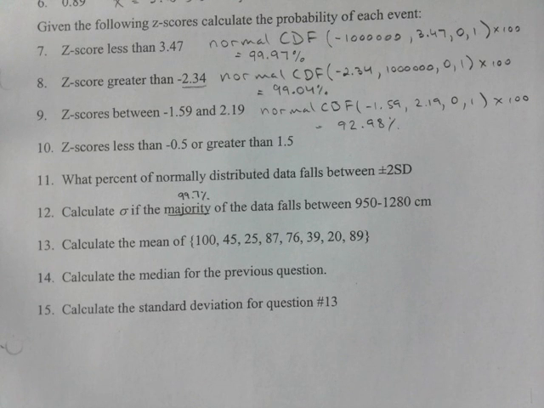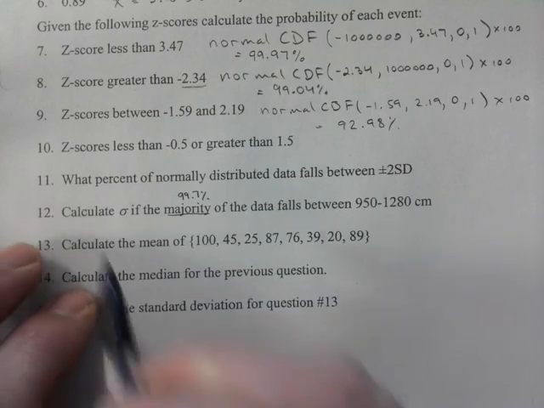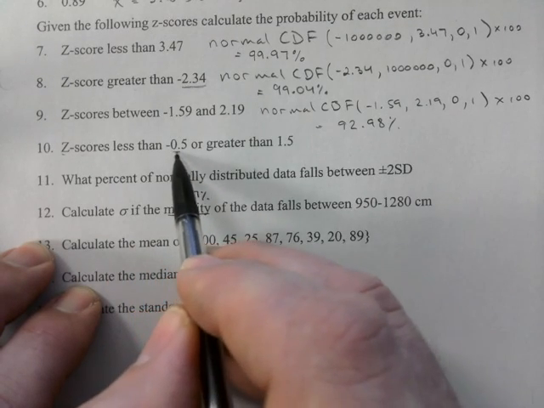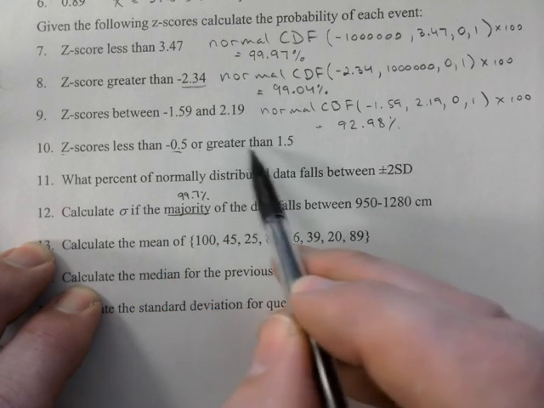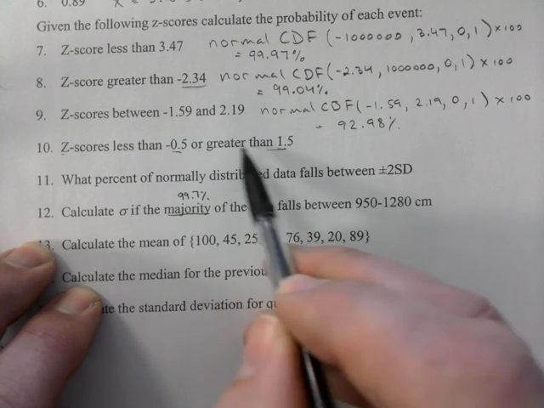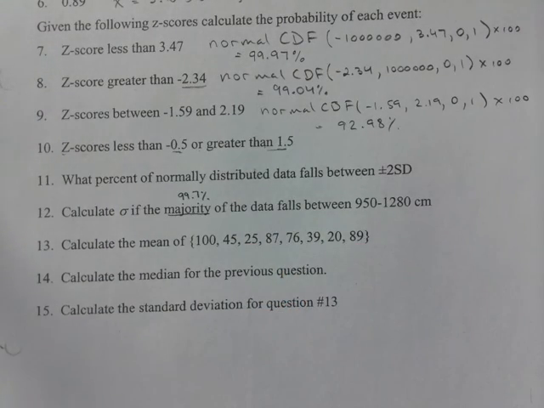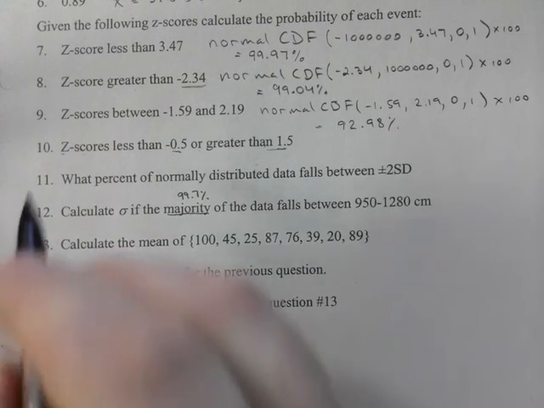This is where it gets a little trickier. You can do this in steps. So z-score is less than this or greater than that. So this is where you want to find less than negative 0.5, right, and greater than. You want both of those chunks together.